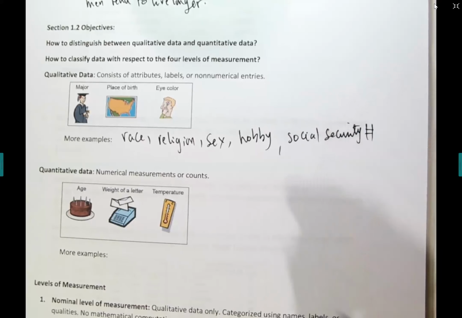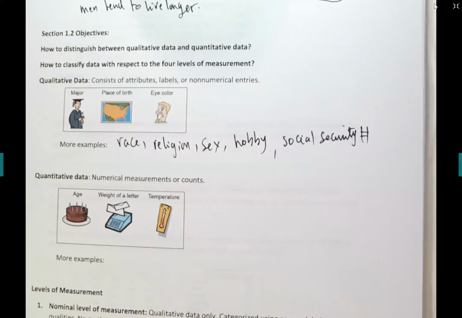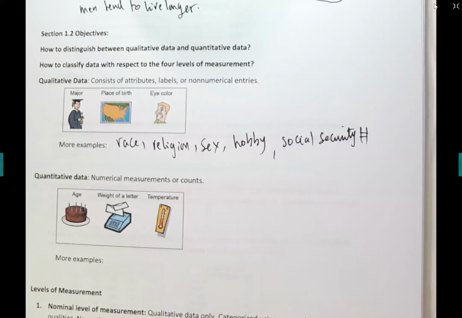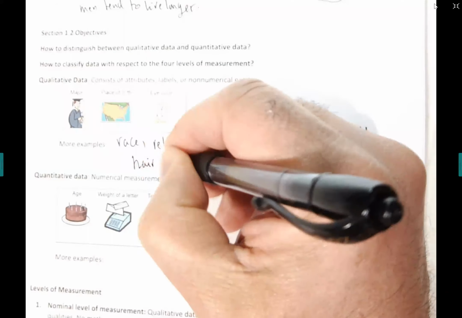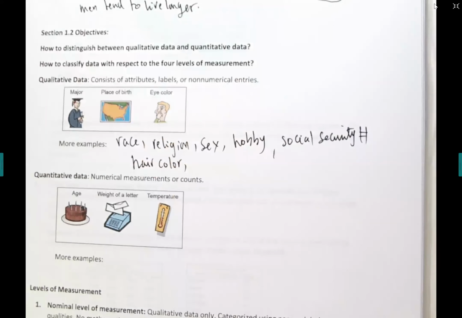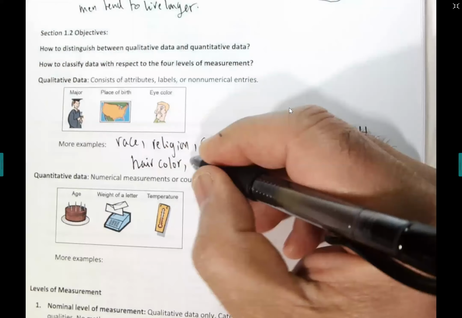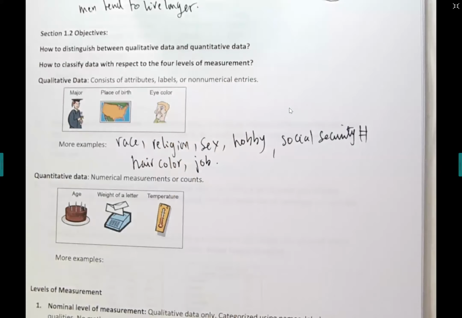One more example, guys, and then I'll move to the next one. Give me one more. Anything that is an attribute. Attribute means qualitative. Yes, one more. Hair color? Hair color, okay. Told you. What else did you say? I heard somebody saying something. Skin tone, job, yeah. Here you go, guys. Good job.